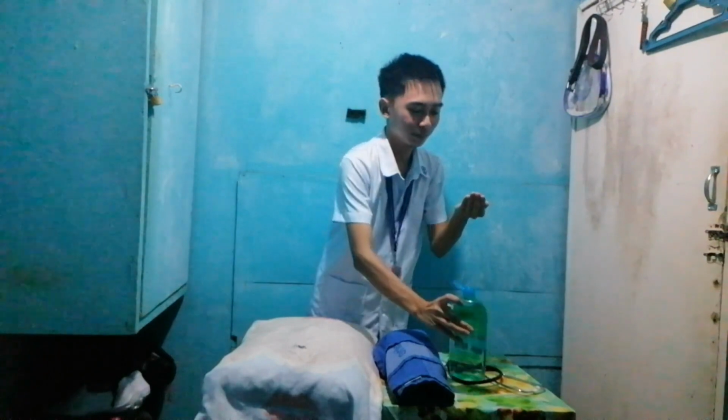First and foremost, we need to perform hand washing and hand hygiene in order to deter the spread of microorganisms. Next, we need to prepare the equipment needed. First, we have the pillow, we also have the folded towel, and the stethoscope.